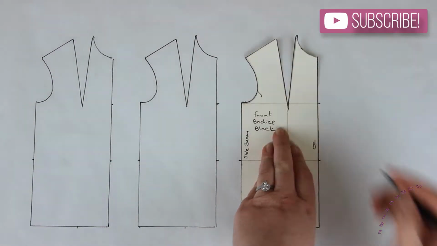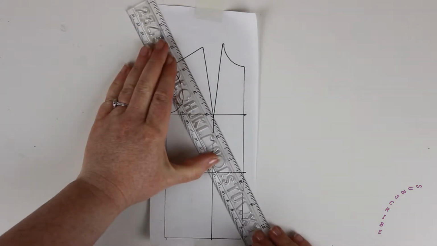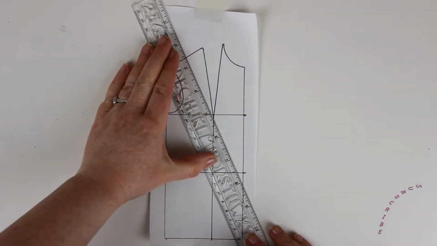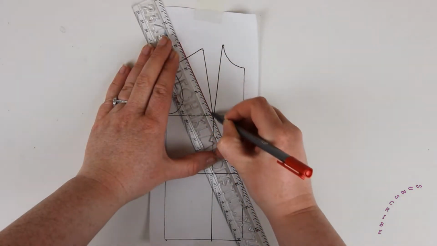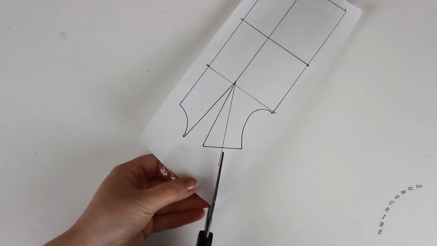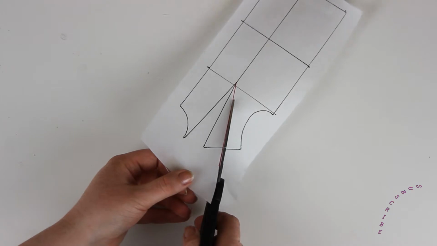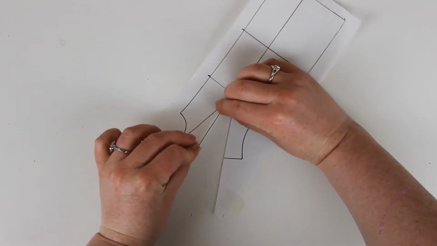Okay, so the first movement I'm going to do is a center shoulder dart. So from the dart start point, I placed my ruler down and then lined it up to the middle of the shoulder and then marked this in with a line, as this is going to be your new dart. So then go ahead and cut down this line and then close the old dart by folding it over, and then this will open out your new dart.